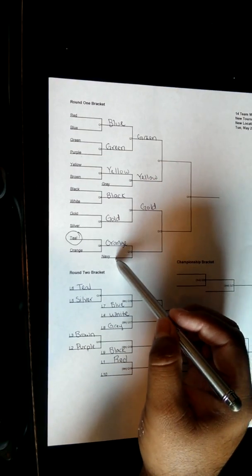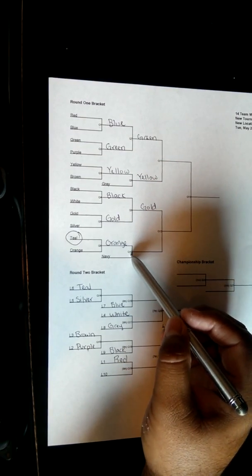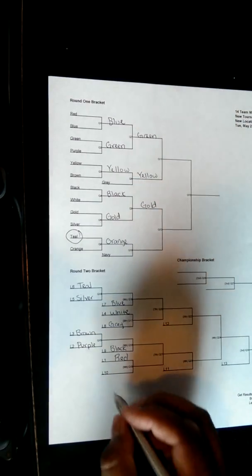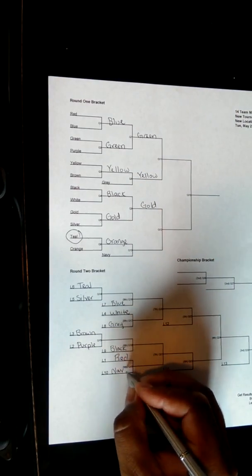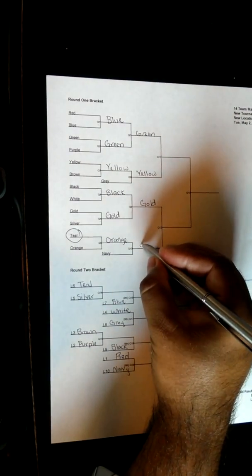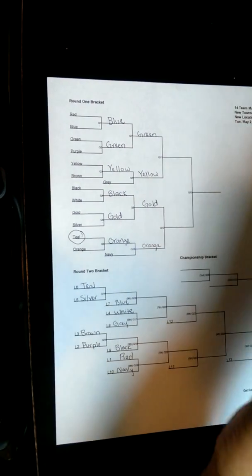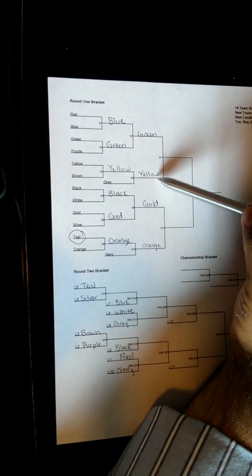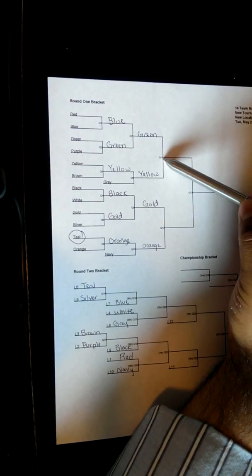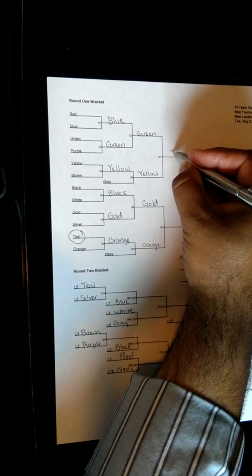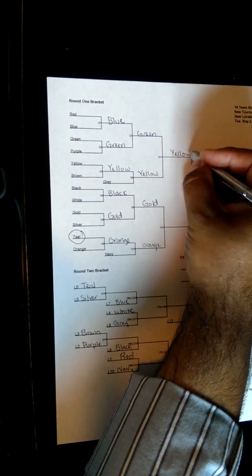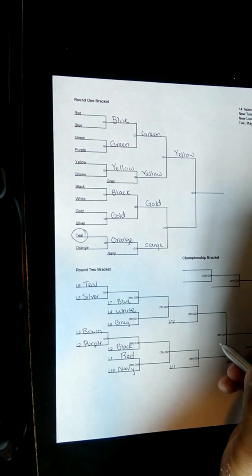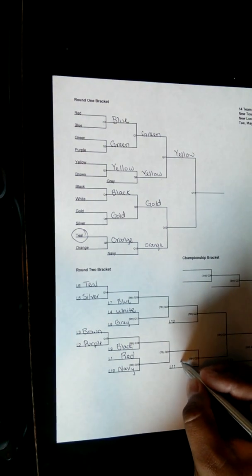Then you have Orange versus Navy in quiz number 10. Again, we'll say that Navy didn't make it. So now you see more and more of what your bracket is starting to look like. You have Team Green and Team Yellow in quiz 11, and so we'll say that Yellow makes it. And so Green will then go into the position of quiz number 11.